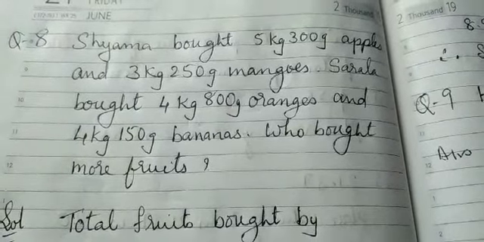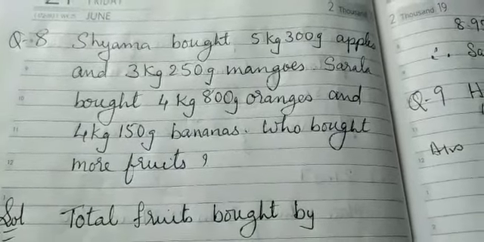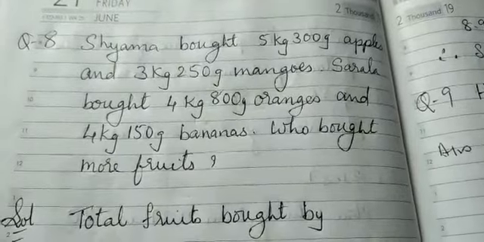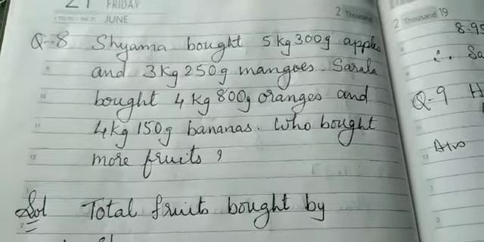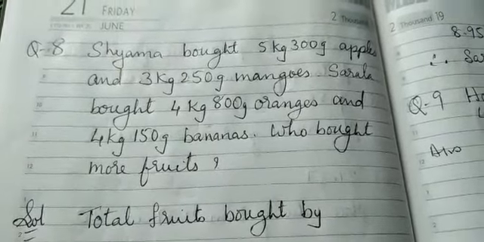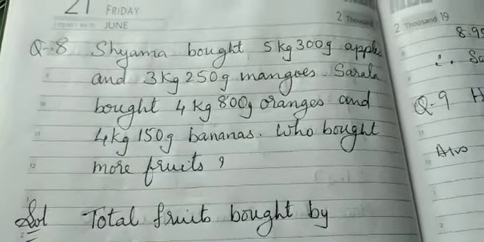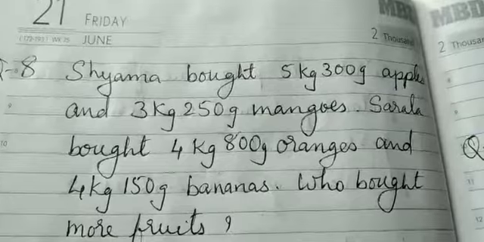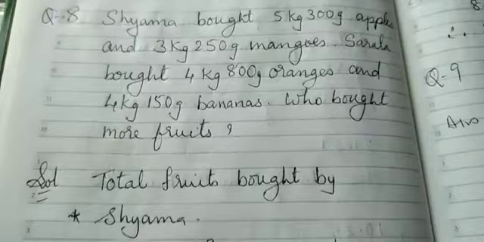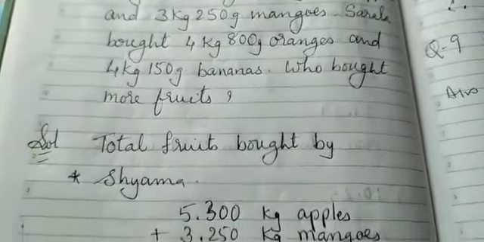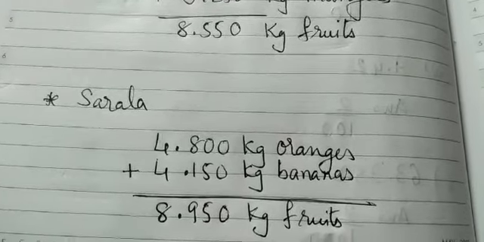Who bought more fruits? Both the girls have purchased fruits, and that too 2 types of fruits each. Shyama apples and mangoes, and Sarla oranges and bananas. So we have to find out who has purchased more fruits. So in that case, what will you do? You will add up the fruits purchased by Shyama, and then you will add up the fruits purchased by Sarla, and then you will compare both the sums, both the totals.